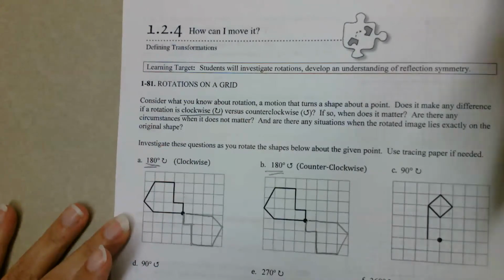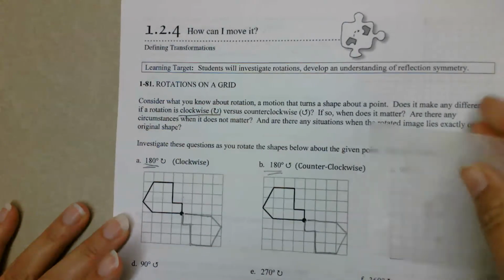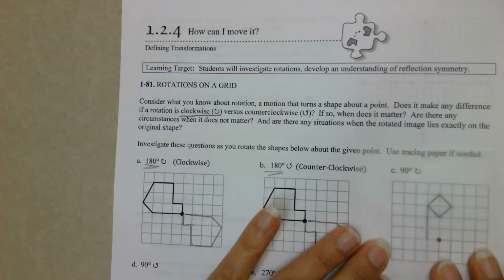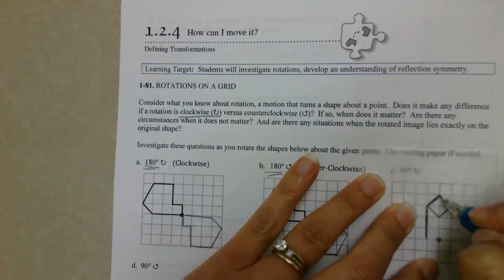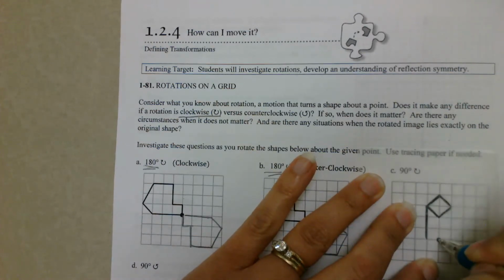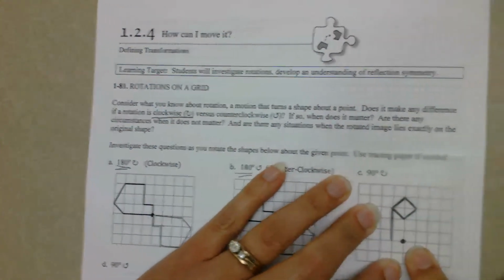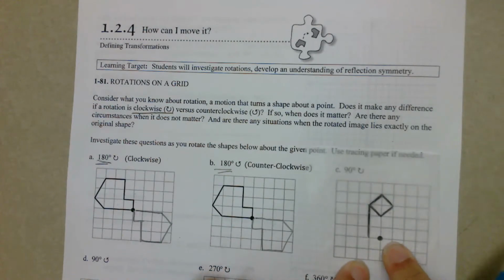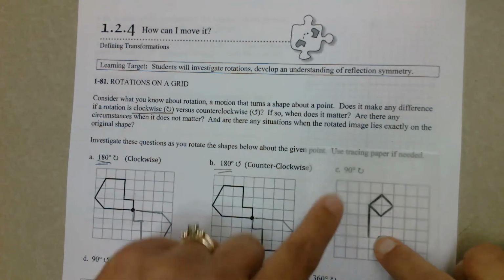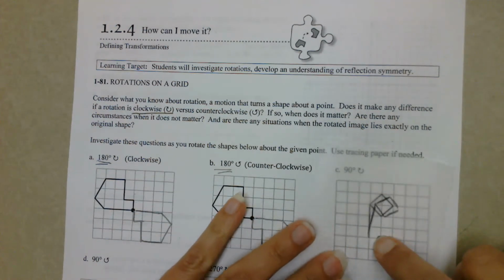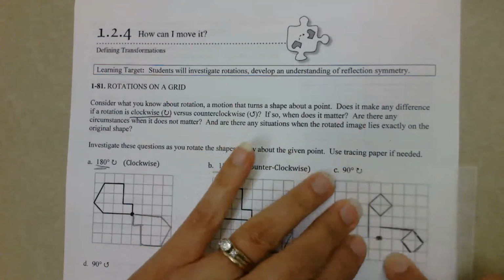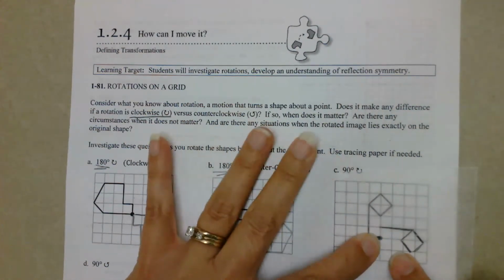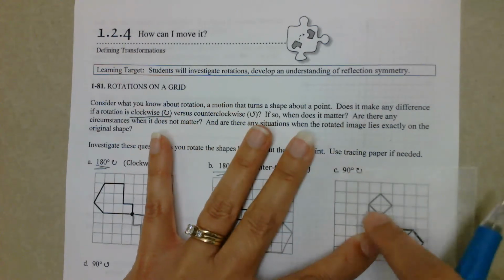Now, on this one, we have a new shape. So I'm going to take a new little piece, or you can just move to a new area if you have a bigger piece of tracing paper. And I'm going to trace this shape onto my tracing paper, and I'm going to trace the dot, and the dot is the pivot point, the turning point. So I'm going to hold that steady with my hand, and I'm going to go 90 degrees clockwise. And when I do that, I get this shape, 90 degrees clockwise.